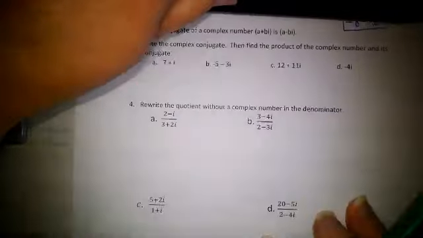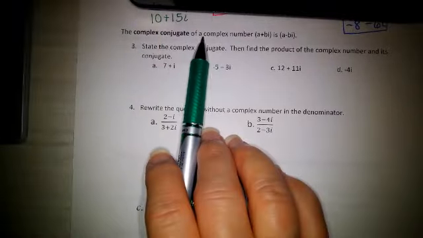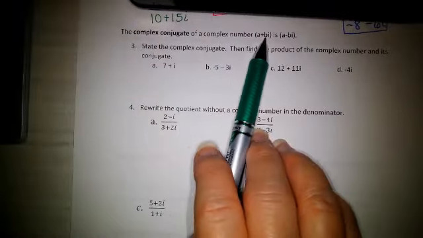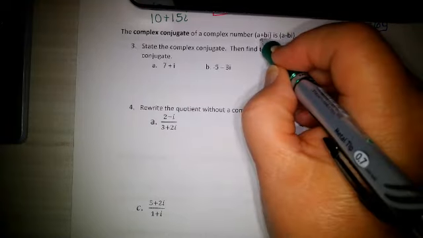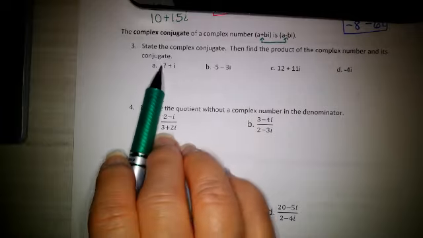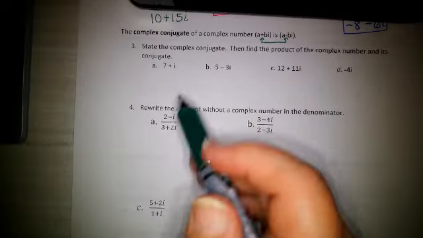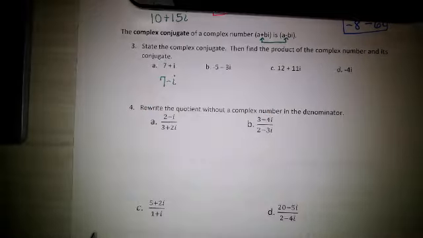All right, the next piece, we're going to talk about a complex conjugate. The complex conjugate of a complex number a plus bi is a minus bi. Notice the only thing that changed was the sign in the middle. So 7 plus i, the conjugate would be 7 minus i.